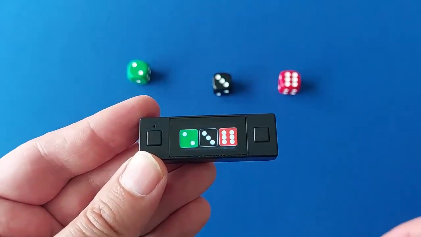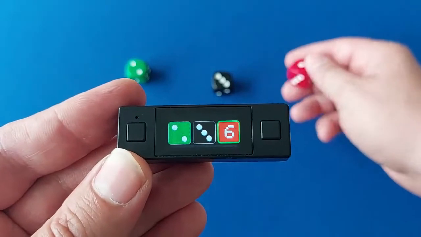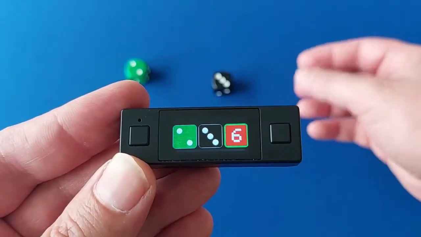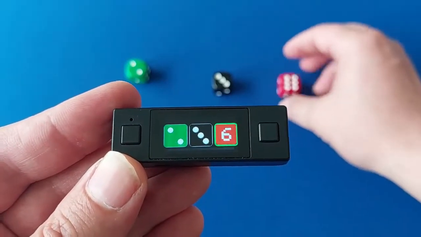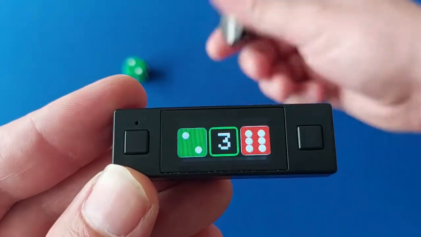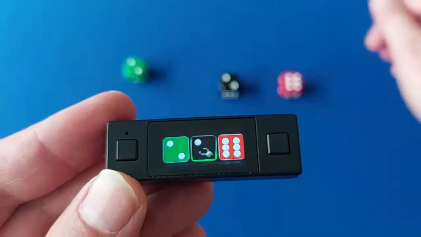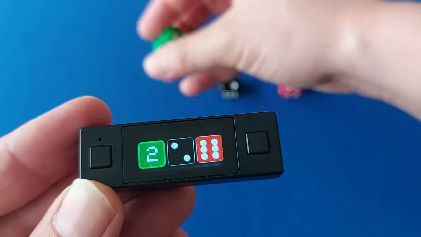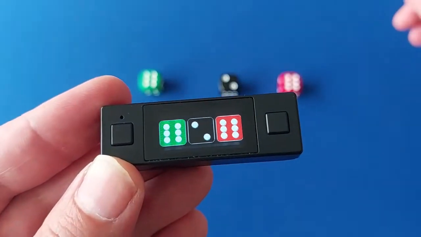And as you can see, when I'm moving a die, it will switch to the numeric representation, and when I release it, it will go back to dots. So now I'm moving the black one, and now I'm moving the green one.